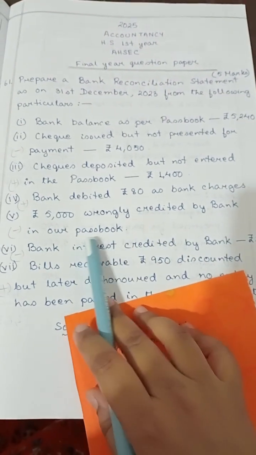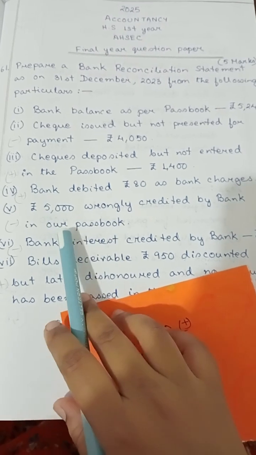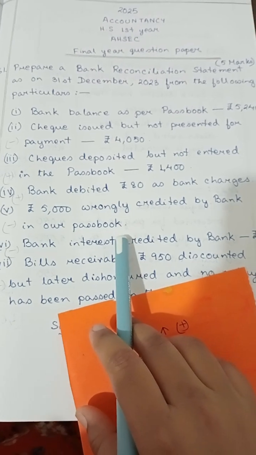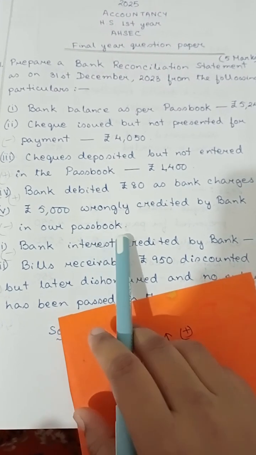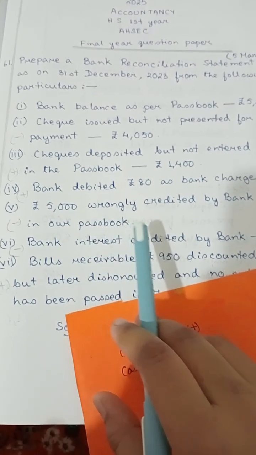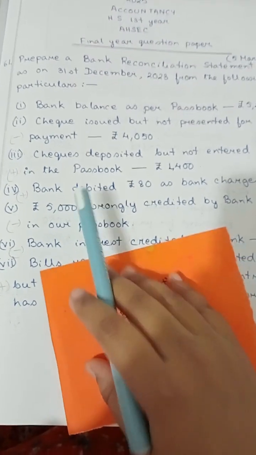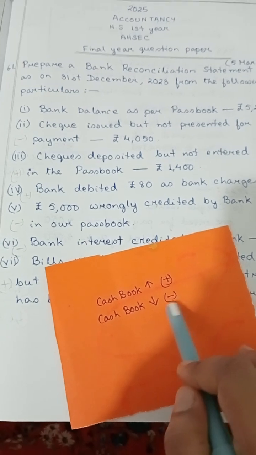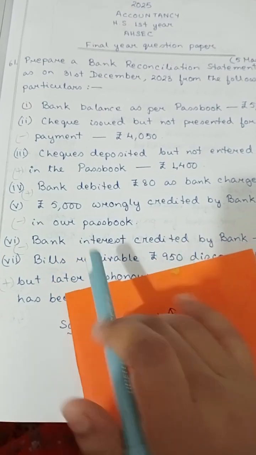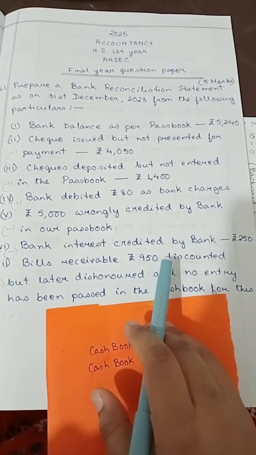Then you see, rupees 5000 wrongly credited by the bank in our passbook. So here the bank balance as per the passbook is increased by rupees 5000, but the cash book balance is reduced by rupees 5000. So since the cash book is reduced, it should be written on the less side, so minus.